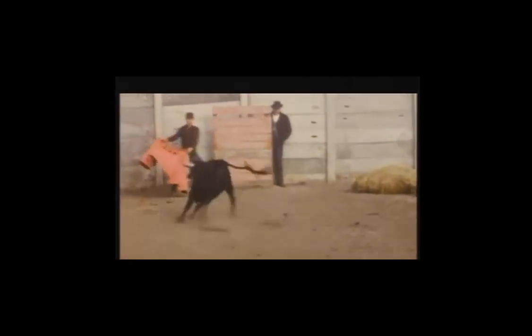Dr. Delgado really did intend to stop an animal specially bred to be aggressive in its tracks. This footage shows Dr. Delgado in action.